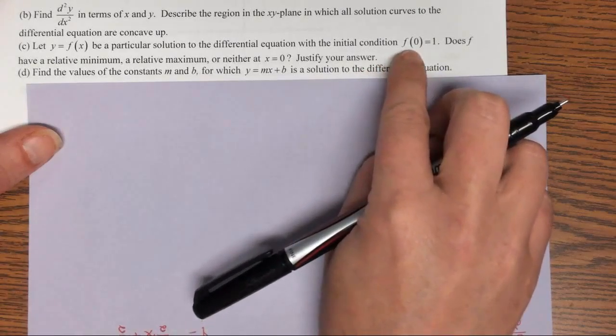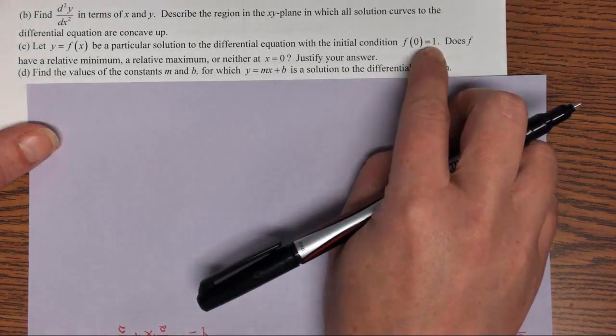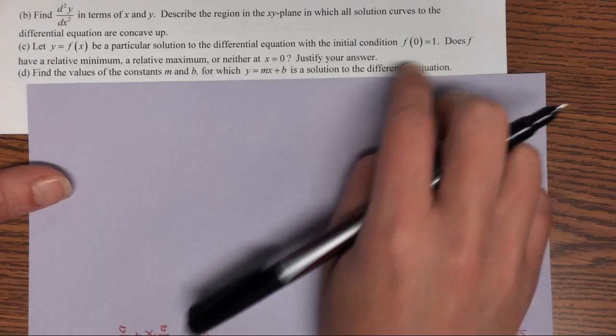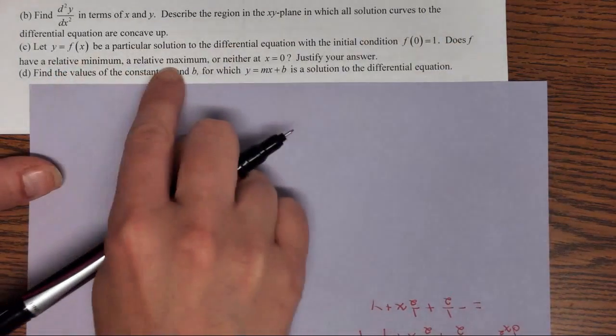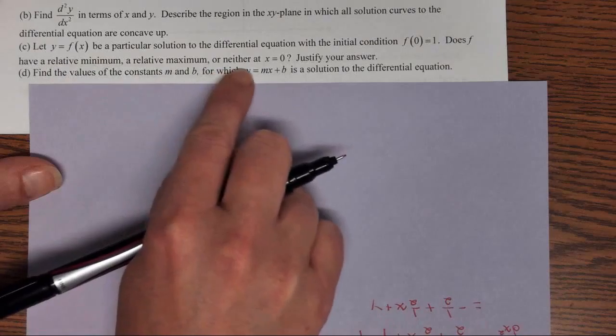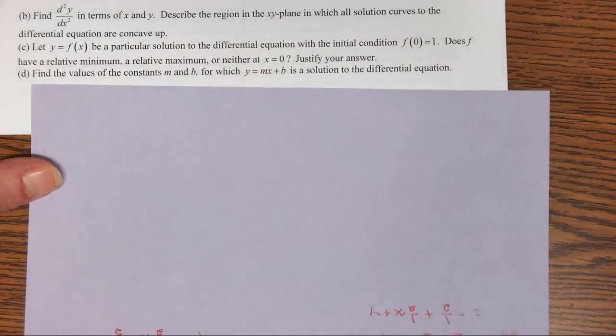So we have an initial condition of when x is 0, y is 1. It didn't actually ask us to find f of x. It says, does f have a relative minimum, maximum, or neither at x equals 0?